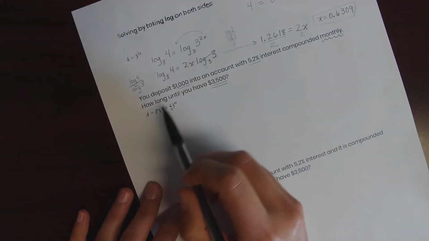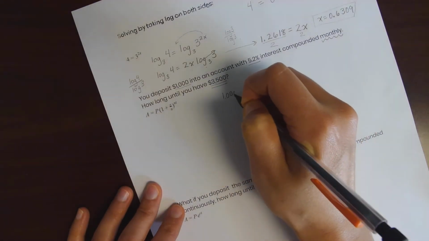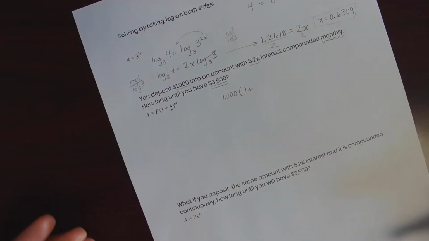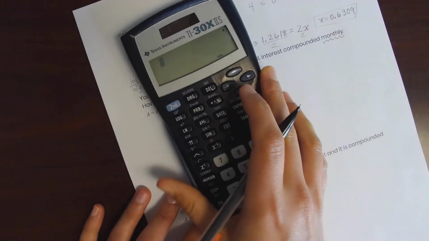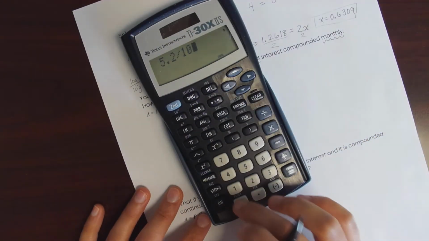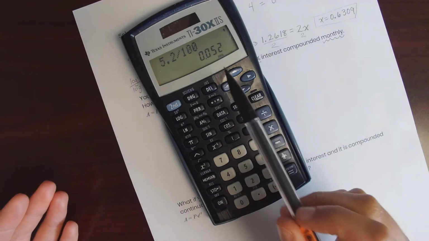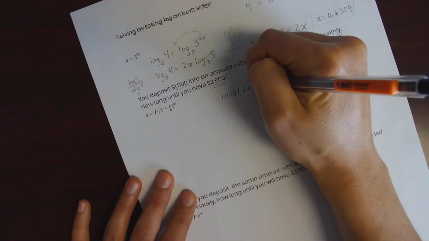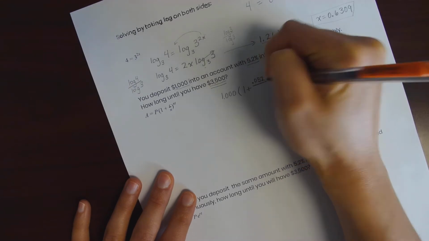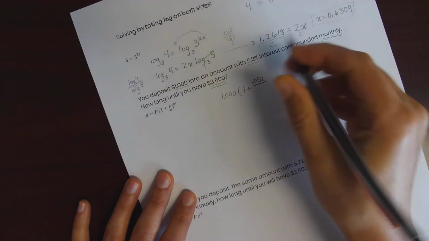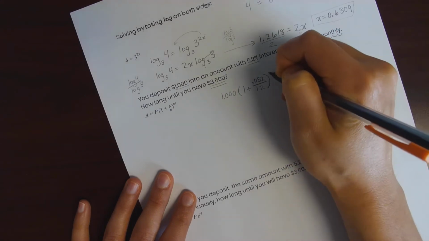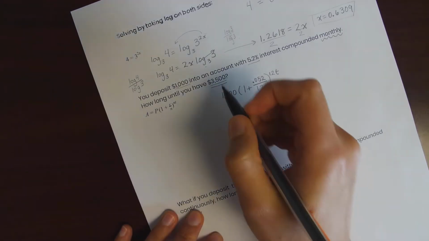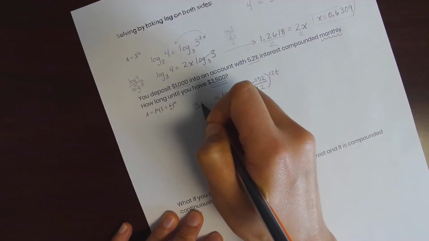Okay, so my principal is this 1,000. That's how much I deposited. And then I have 1 plus the rate, 5.2%. So remember to convert your percent into decimals. 5.2 divided by 100 is how you convert that into a decimal, or just know to move that decimal place over 2 spaces. So this is 0.052. So 0.052 divided by, and it's compounded monthly, so there's 12 months in a year, and it's to the nt, so 12t. And we have an amount, we have how long until it's equal to 3,500.